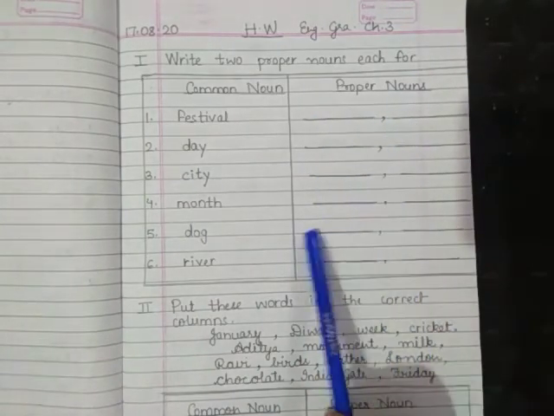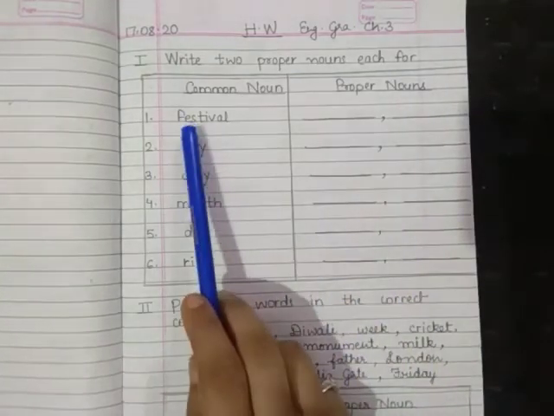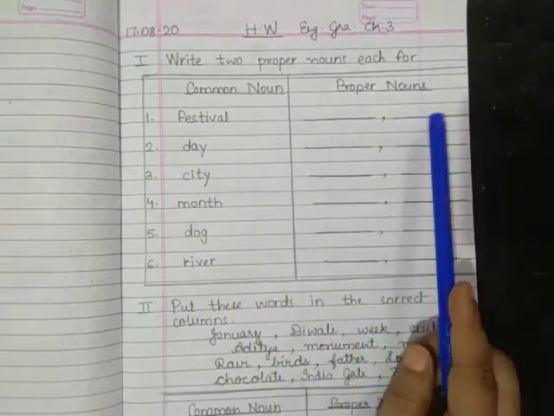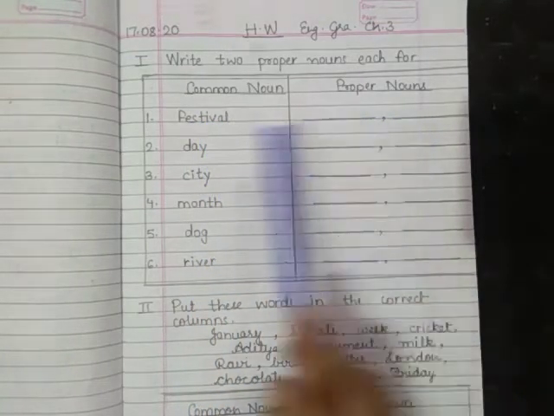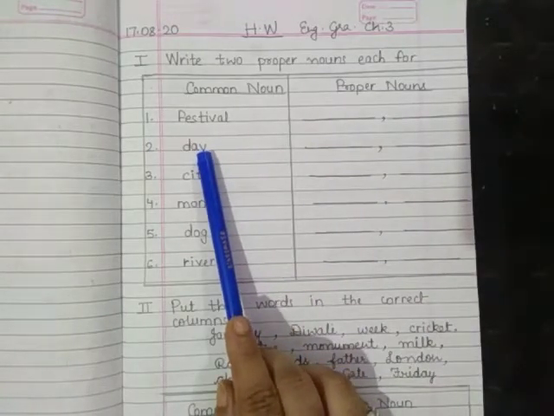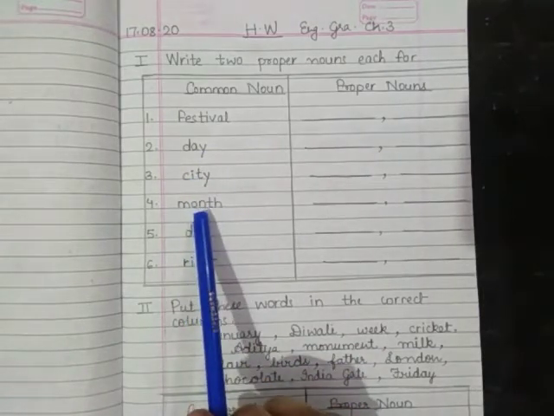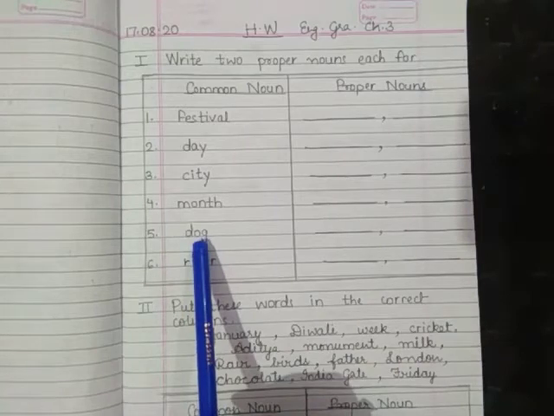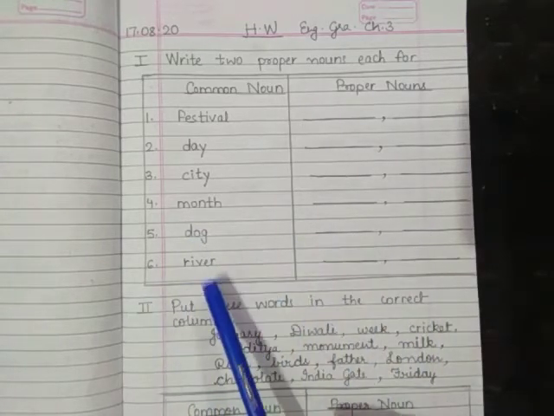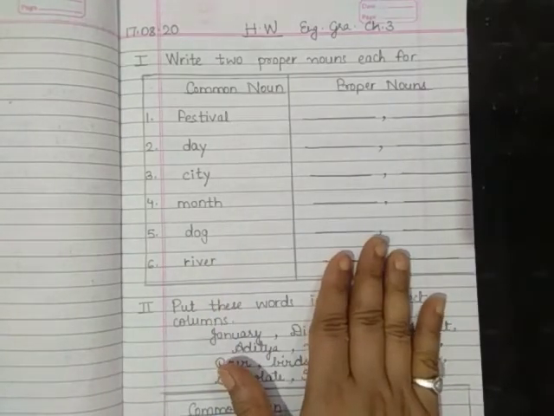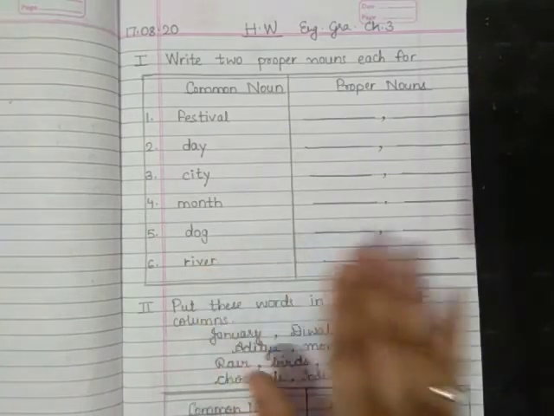For each you have to write 2 specific names, like you have to name 2 festivals. Festival is a common noun, whereas the name that you give becomes a proper noun. Likewise, you have to write any 2 names of days, names of 2 cities, 2 months, dog, that means the name of any pet dog. 2 names you have to write, and here you have to write the names of 2 rivers. Okay, this exercise is to differentiate between the common noun and the proper noun.